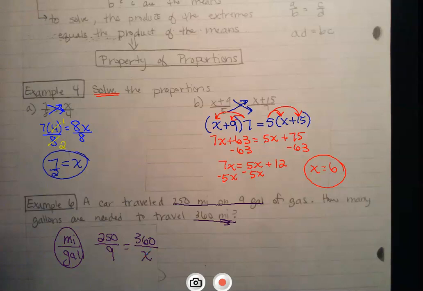All right, so to solve, I'm going to have 250 times x equals 9 times 360. Again, at this point, I'm going to go ahead and divide by 250 because I know I don't have to distribute or anything.